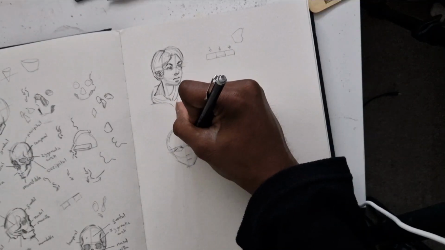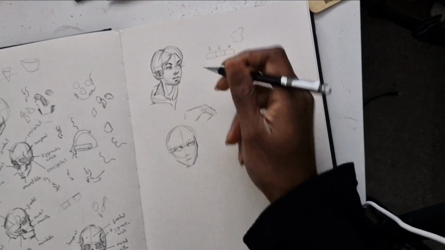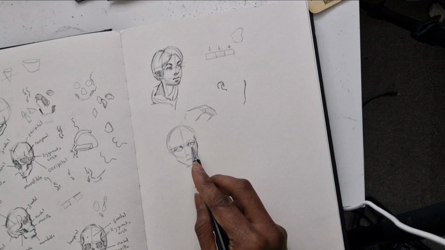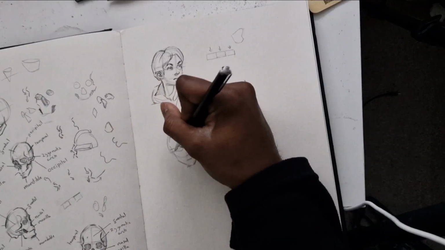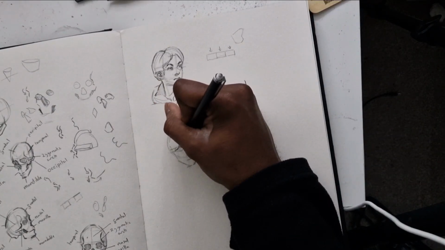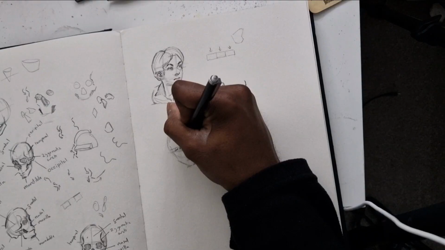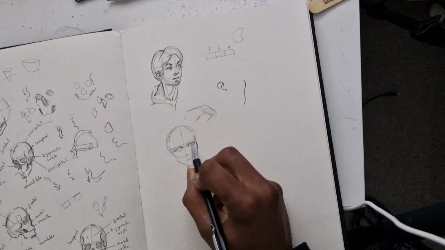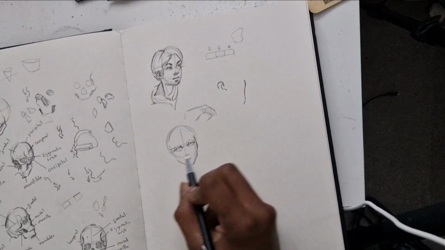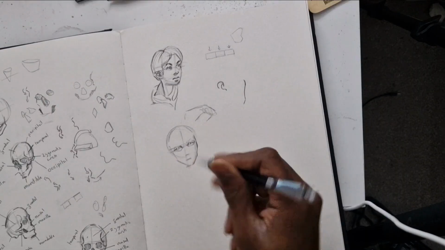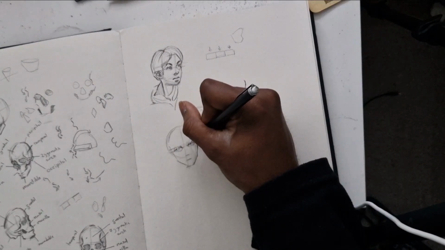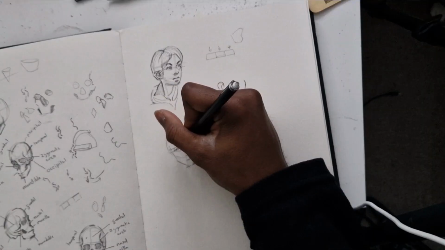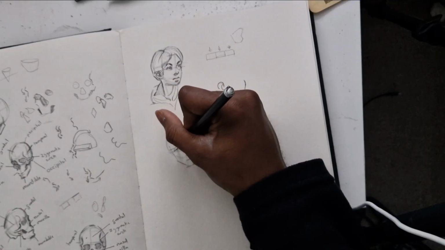Gonna draw in, what do you call it, iris? Just gonna come across like that, come across like that. Can shade that in. Can shade that in.